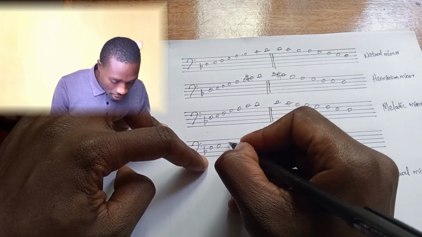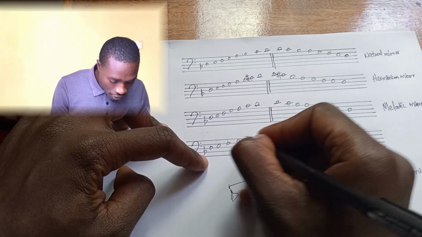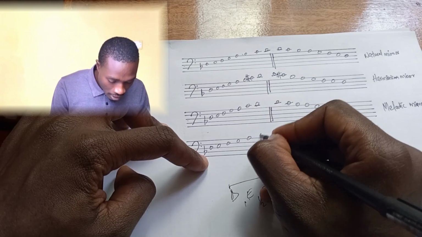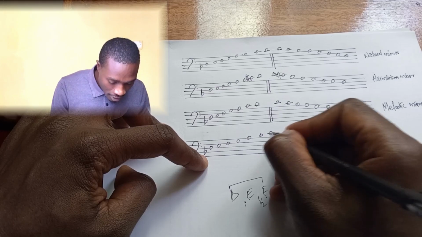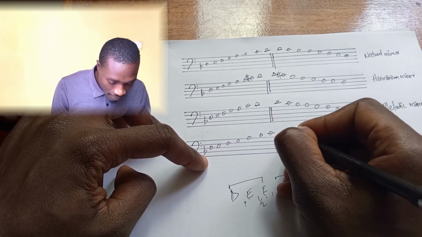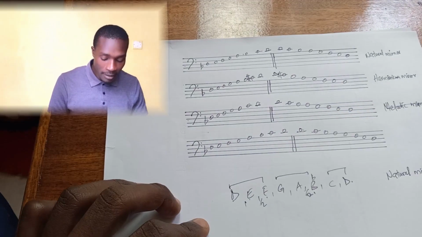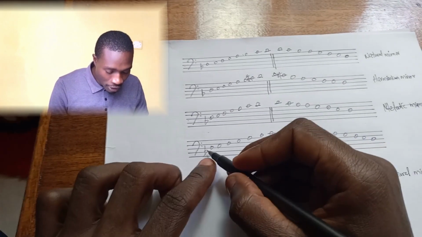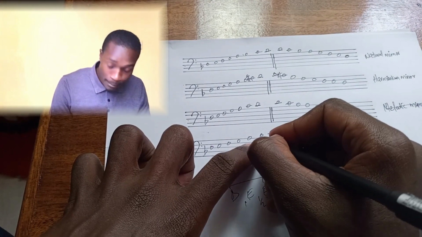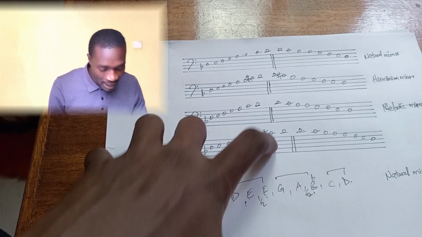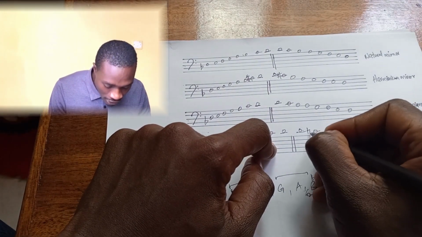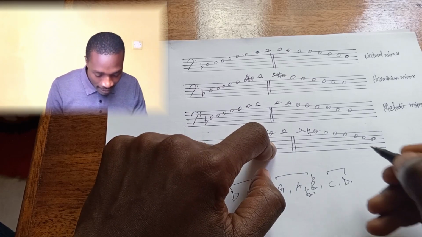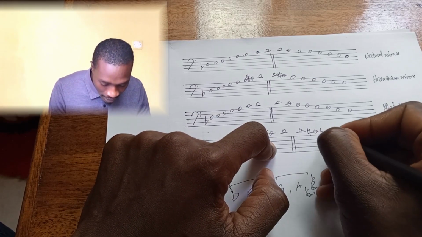Now let's have the melodic minor. D, E, F, G, A, B. Then you have C. And lastly, we have D. Melodic minor ascending, we are going to have B flat raised, our seventh as well being sharpened. When it descends, we are going to have it natural on the C, flat on the B.